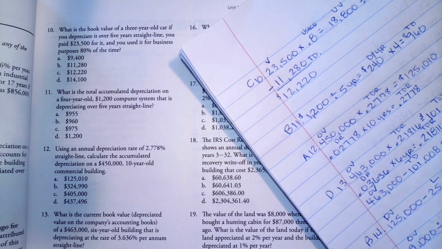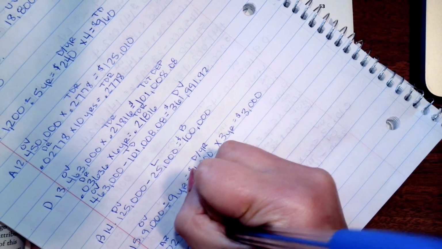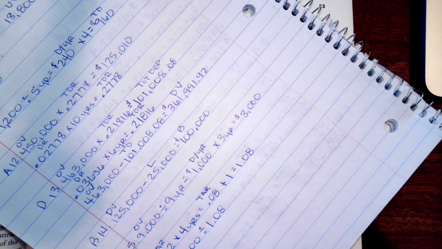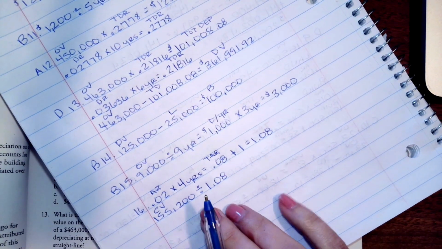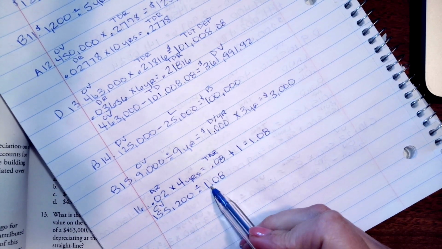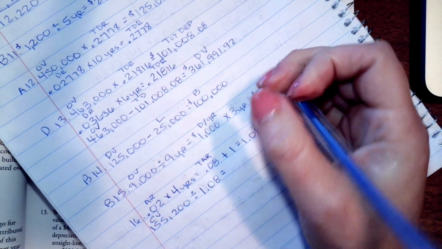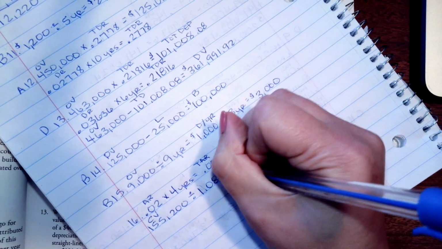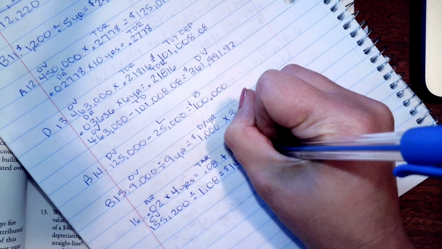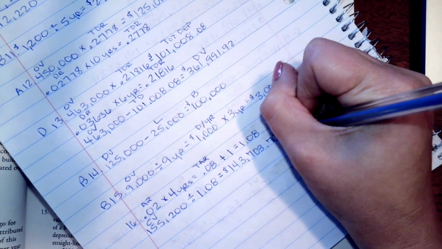And we need to know how much the original value is. So we are going to divide this by 1.08. Now, remember when we were talking about dividing by a decimal, this has a whole number in it, so we will get a smaller number. When you divide it by the 1.08, you get 143,703.70. That is the original value.